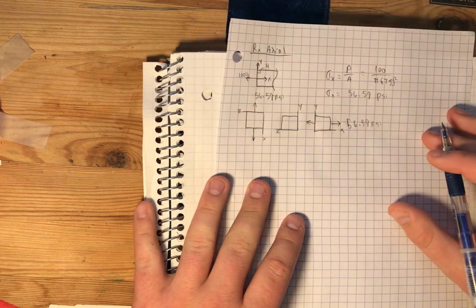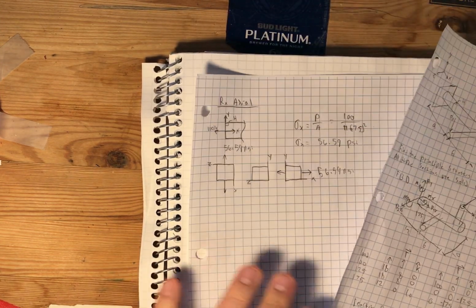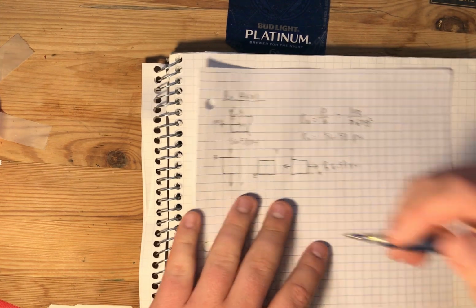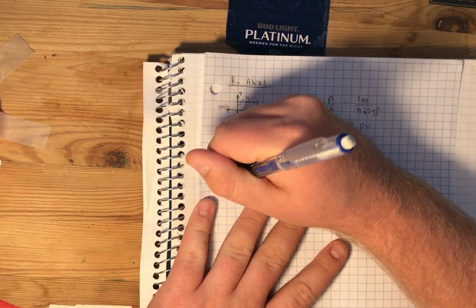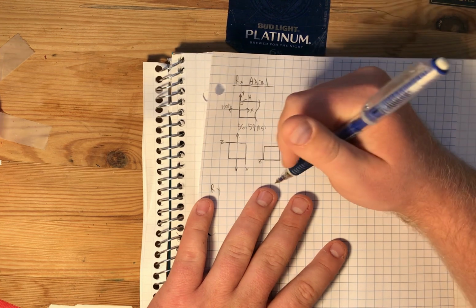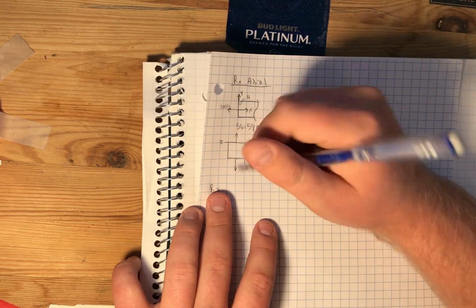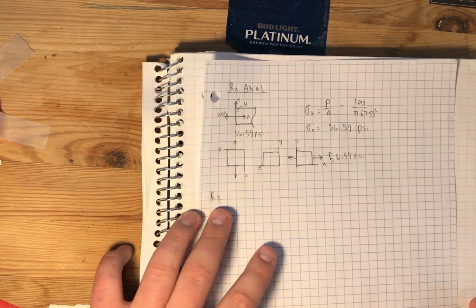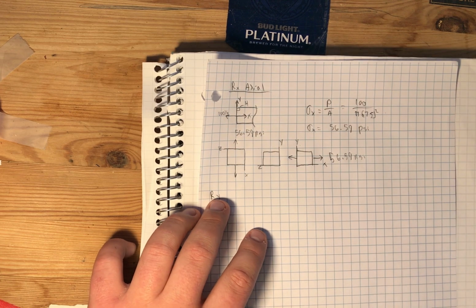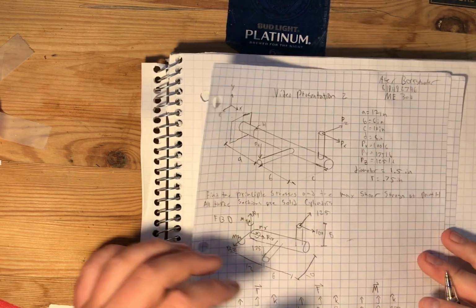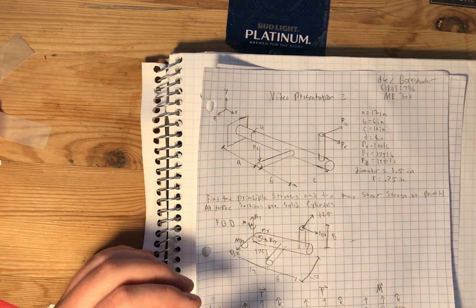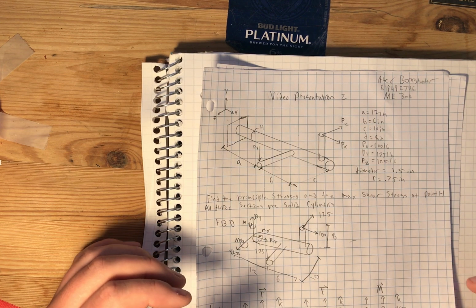Now, going in order, we need to find Ry. And Ry is a transverse shear because the force, if you could see, the force is perpendicular to the beam.